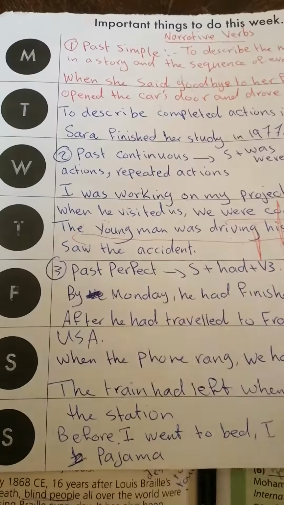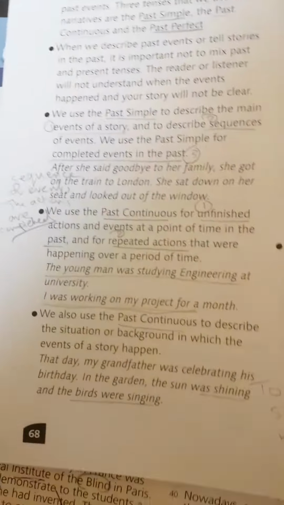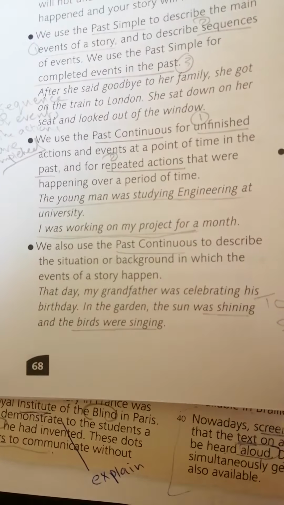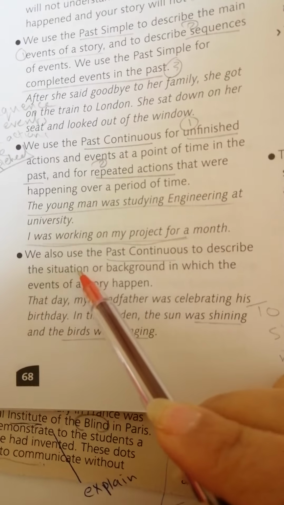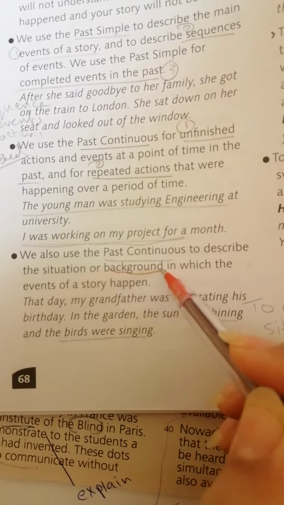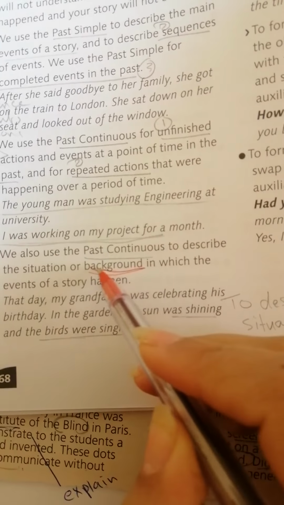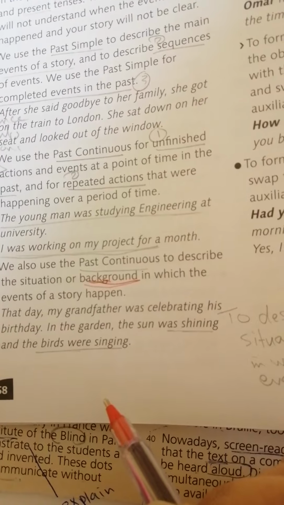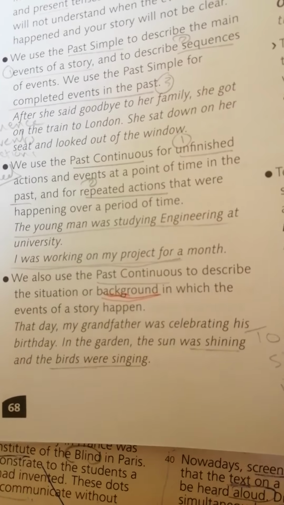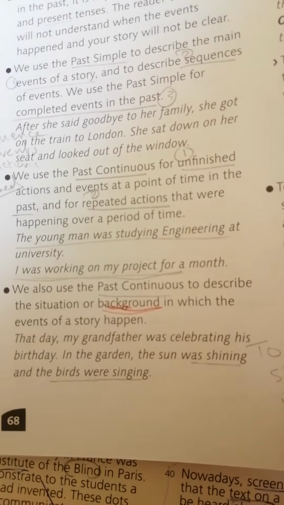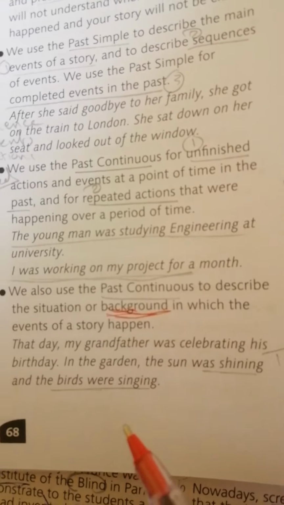Okay, there is another use for past continuous, and it is actually found in your workbook, page 68. We also use the past continuous to describe the situation or background in which the events of a story happen. The background. I'm not talking about the main events. No, I'm talking about the background of the situation.